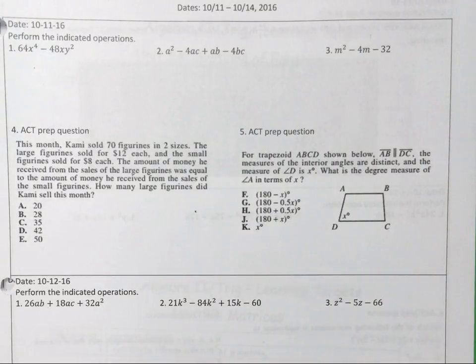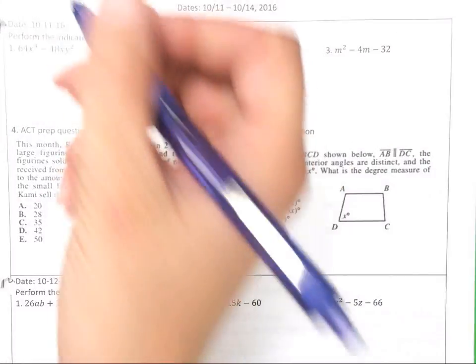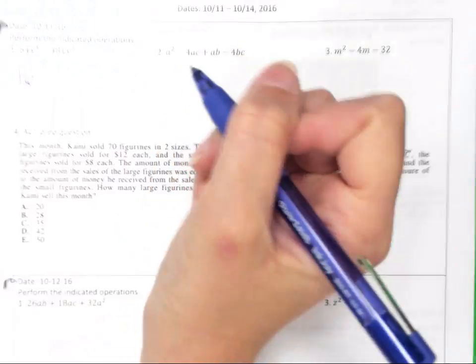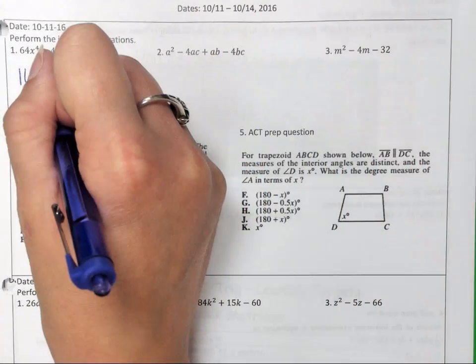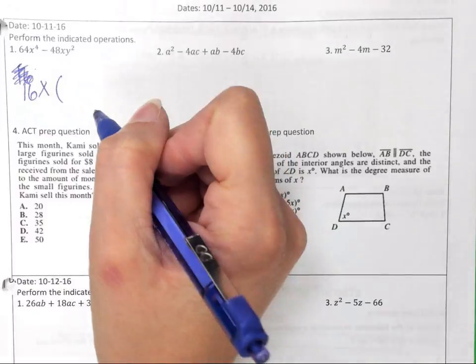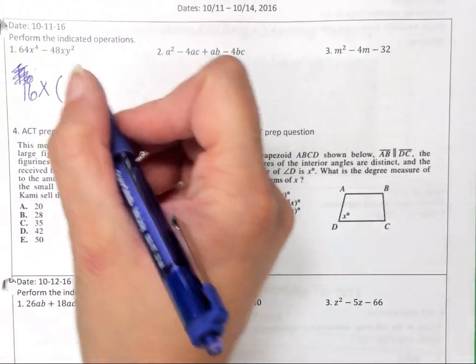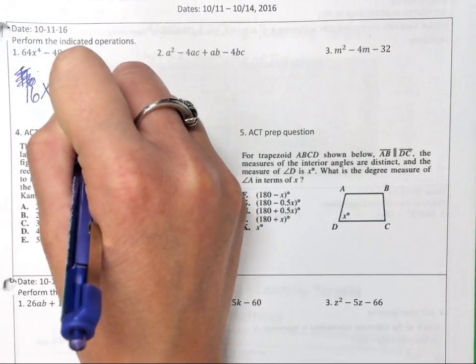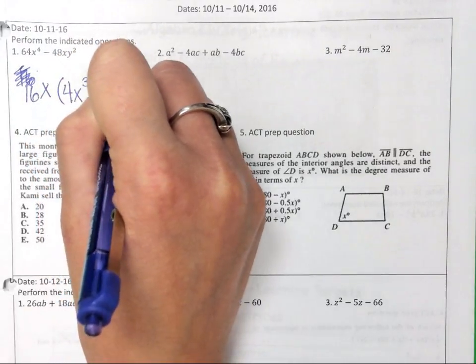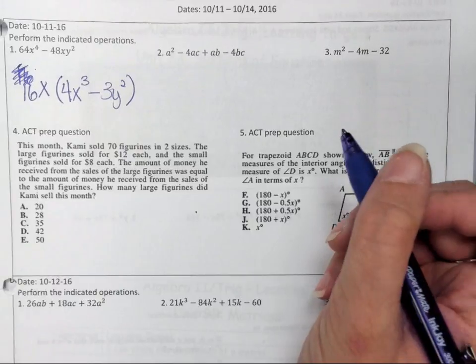Maddie, what number did you find that went into 64 and 48? 16 was the biggest one. There you go. Alright, Kai, what's the only letter they have in common? X. There you go. Oh, Lord, I messed that up, didn't I? Alright, Abby, so when I take out a 16x, what do I have left? Very good. Alright, number 2.